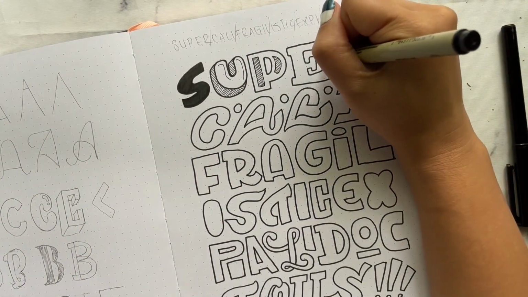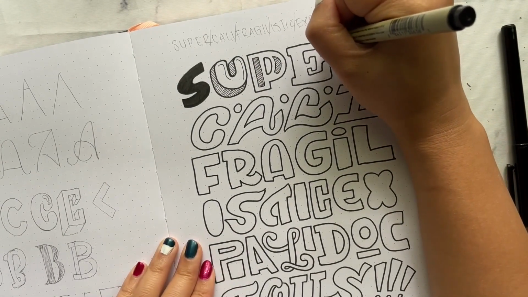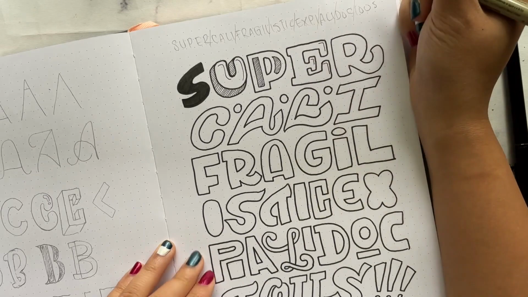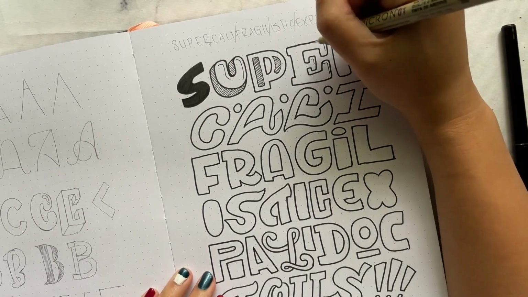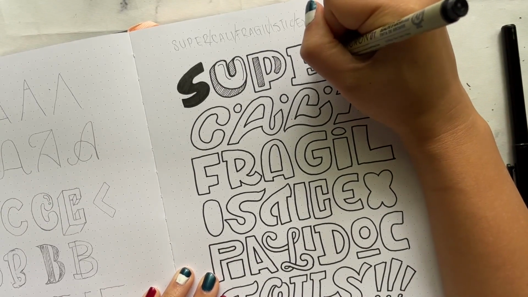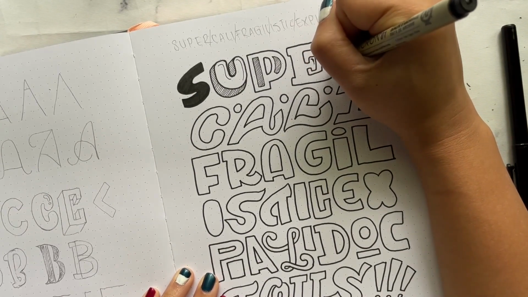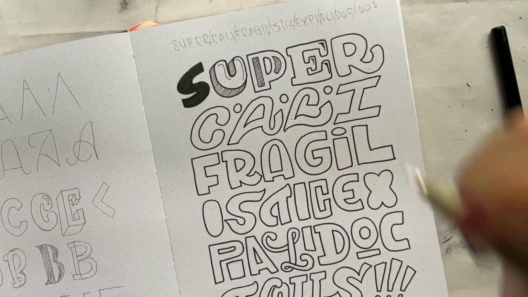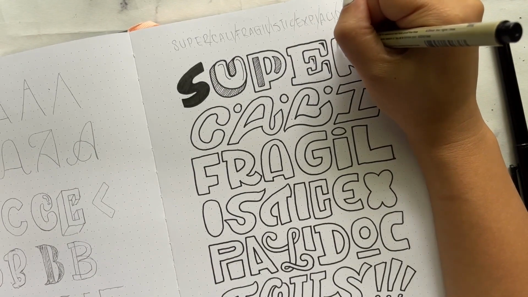E, I think I'll just leave as is, but I'm going to draw little highlights. When in doubt, highlights are the easiest way to add a little something without taking too much time or effort. And there we go. For R, let's do some end lines.